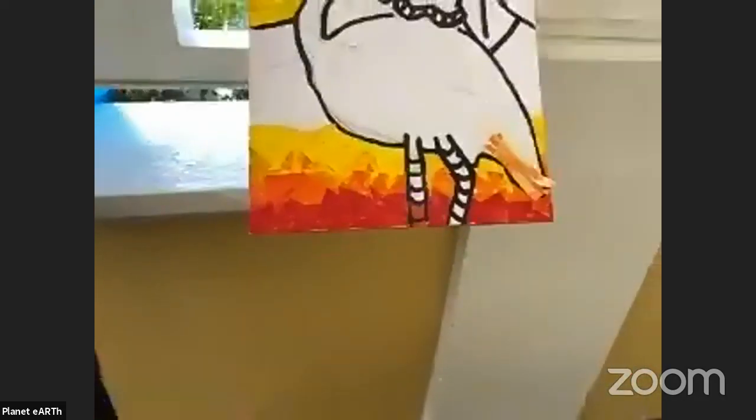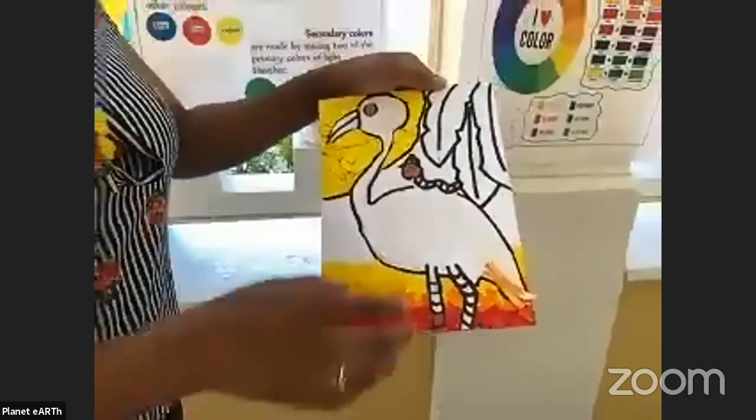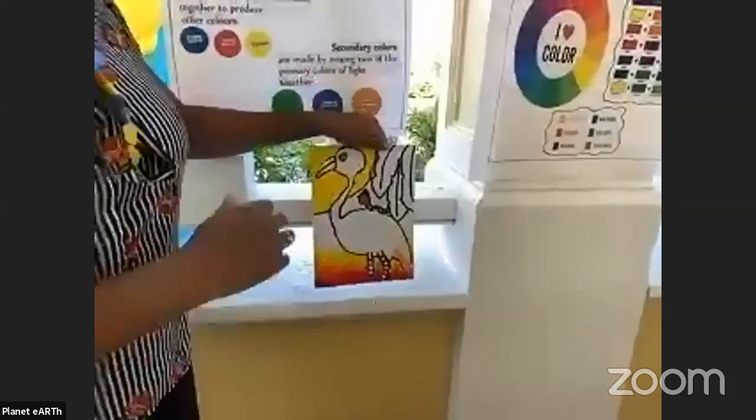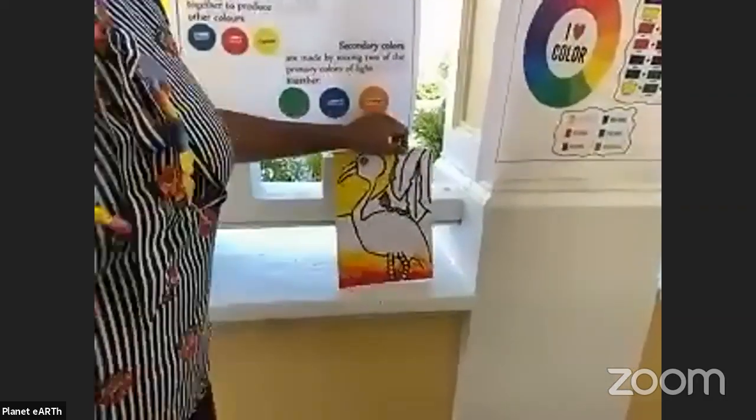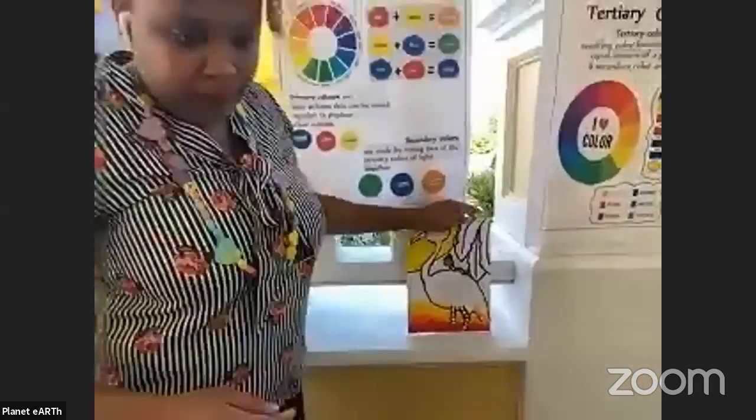We're putting newspaper wash on. We're applying all of the different mediums that we created to our collage using the glue.